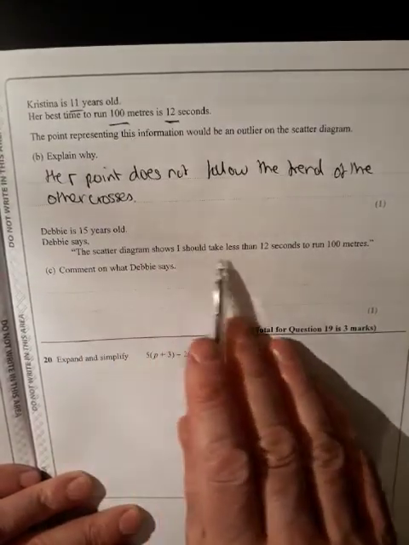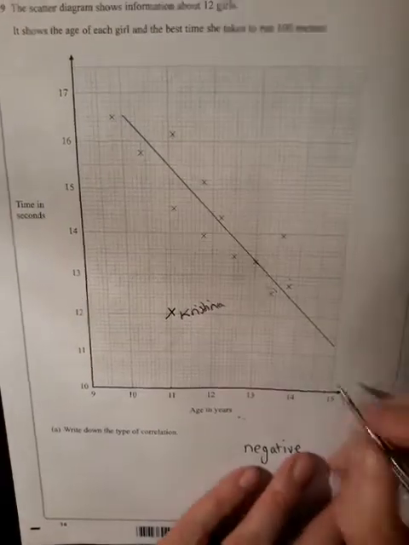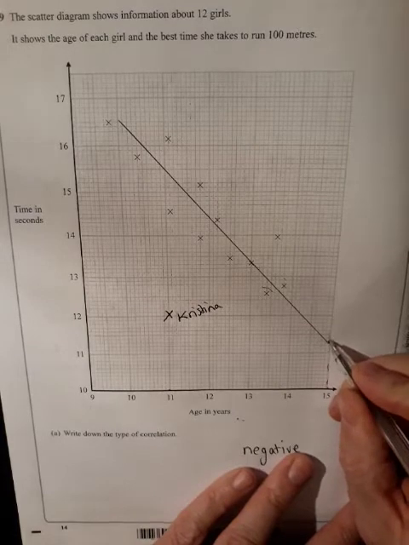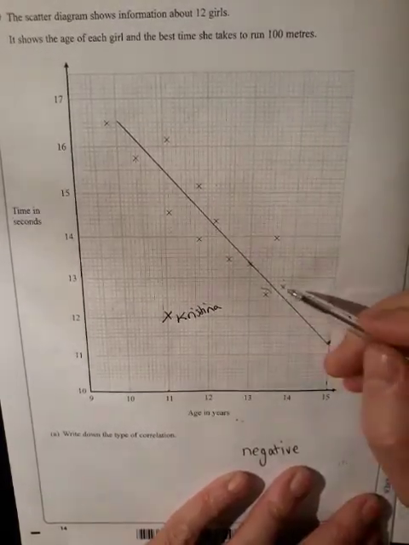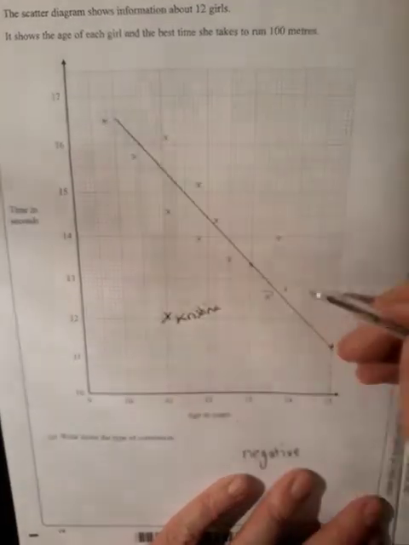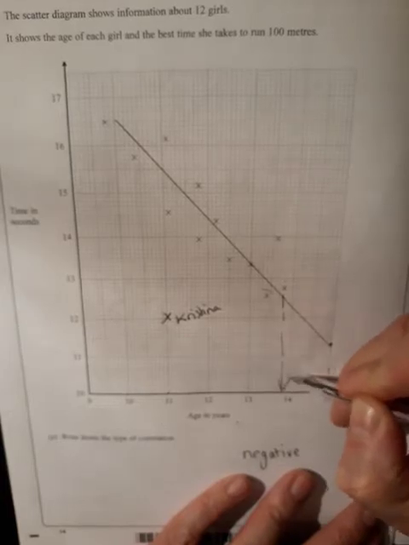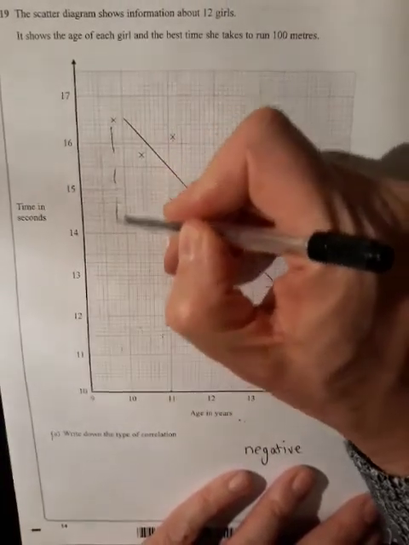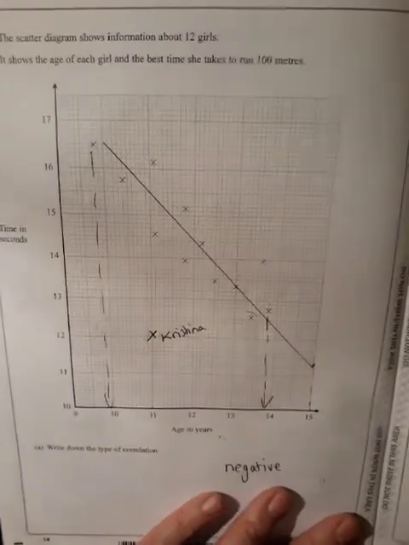Debbie is 15 years old. Debbie says the scatter diagram shows she should take less than 12 seconds to run 100 metres. Comment on what she says. If you look at the diagram now, Debbie's 15. Well, I suppose you can see why she's saying that, but what we've got to look at here is our data is only valid between the cross for the highest age group, which is just under 14 years old, and the lowest age, which is just under 10. So really, we can only predict accurately using this line here.